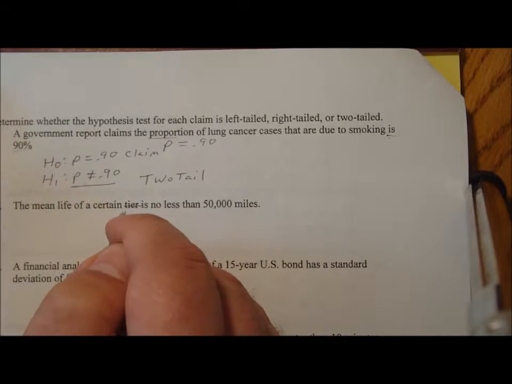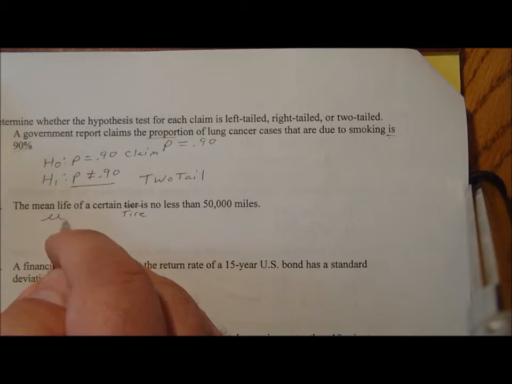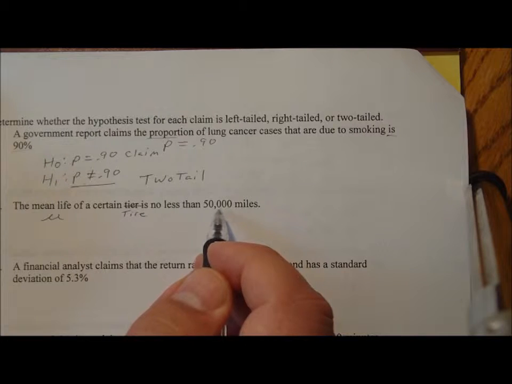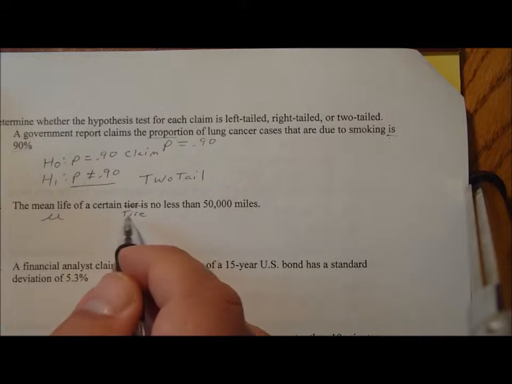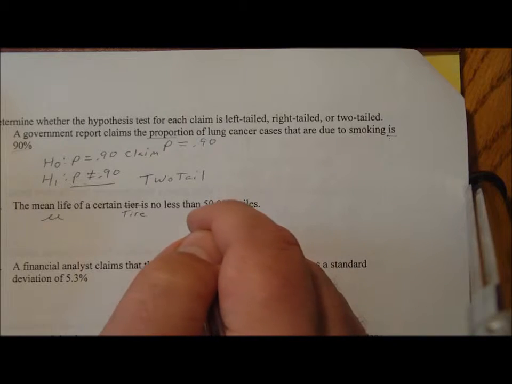This word right here is supposed to be tire. This is the mean life, so I'm looking at the mu, is no less than 50,000 miles. The mean life of a certain tire is no less than 50,000 miles. Well, what does the no less than mean?